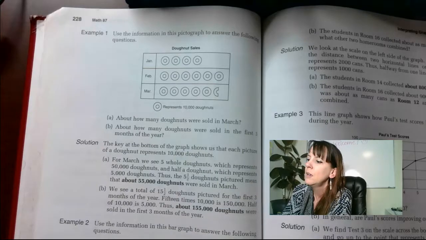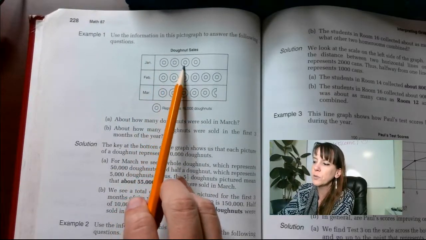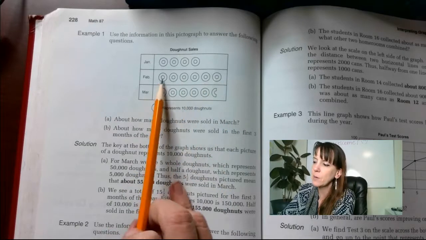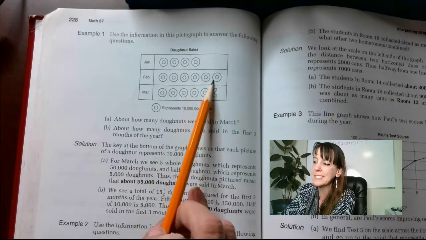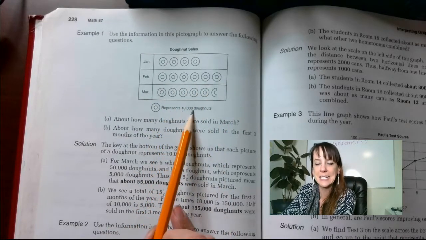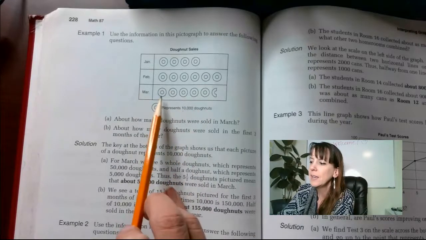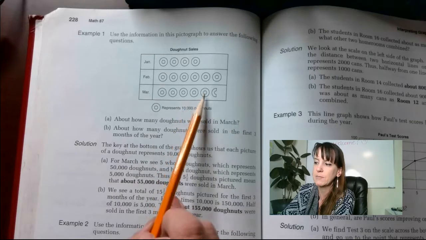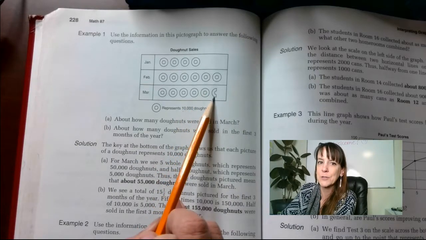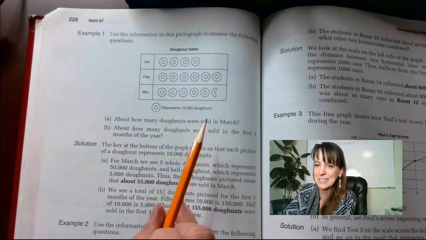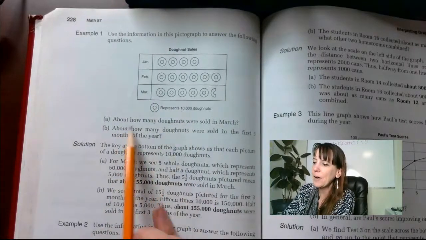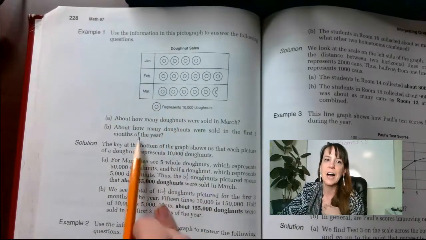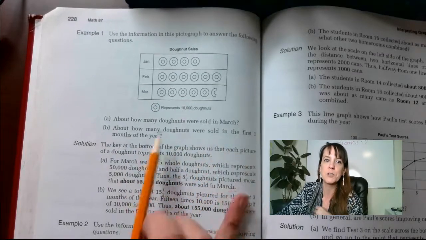Just kidding. In January, we had 1, 2, 3, 4. So we had 40,000 donuts, right? In February, we had 1, 2, 3, 4, 5, 6. So we had 60,000. Do you see how we're multiplying there? March, we had 10,000, 20,000, 30,000, 40,000, 50,000, and then a half. So 55,000 donuts. About how many donuts were sold in March? Again, 55,000 donuts. About how many donuts were sold in the first 3 months of the year?